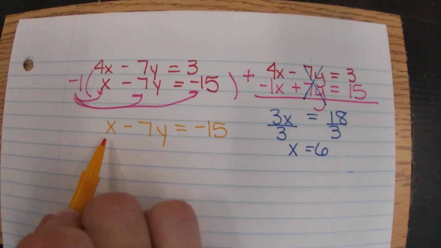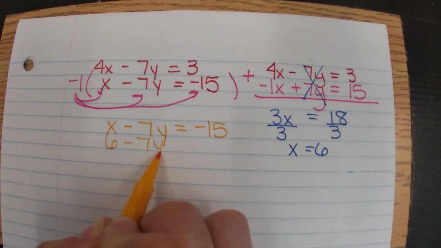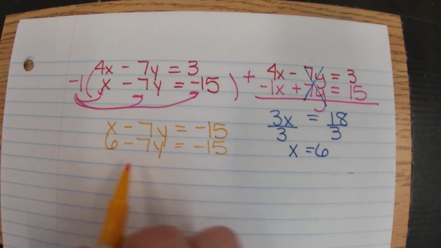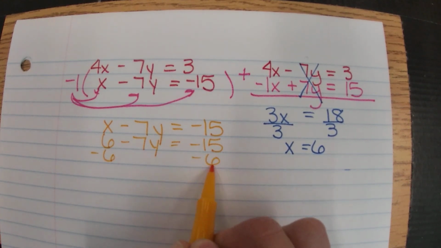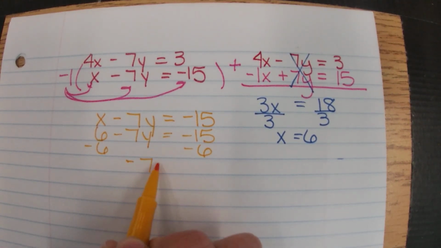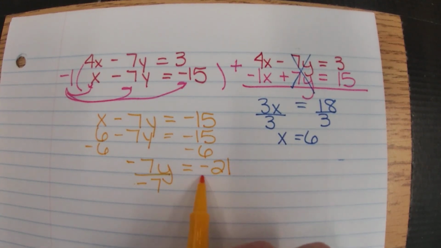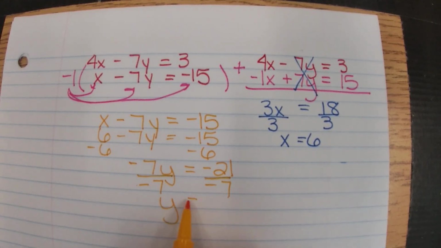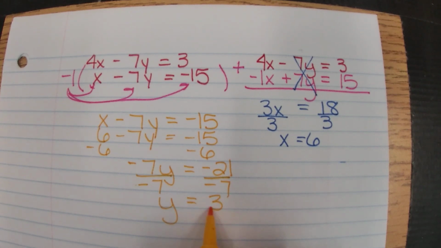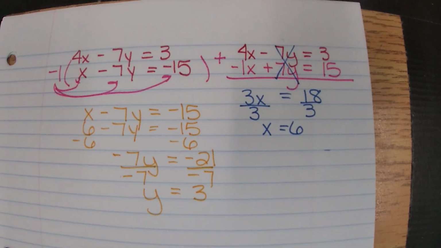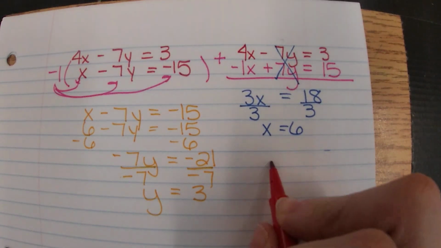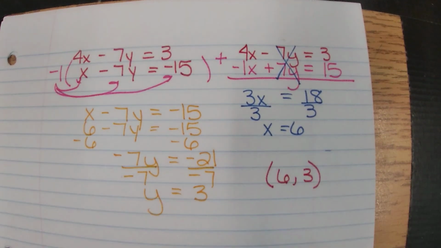I'm going to put the 6 in for x, so now I have 6 minus 7y equals negative 15. So negative 7y equals negative 21. And I'll get y equals positive 3. So if I'm going to write my final answer as an ordered pair, I'll have 6, 3.